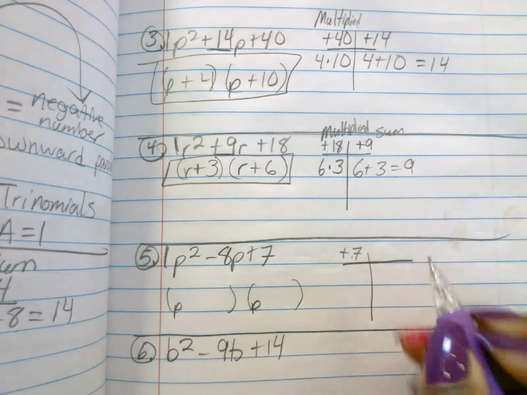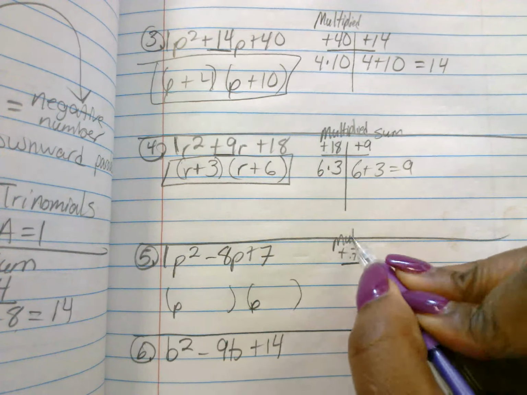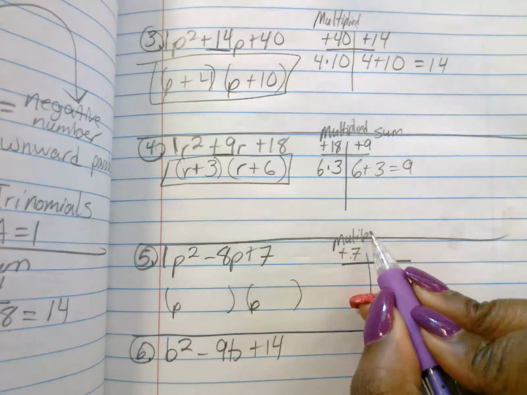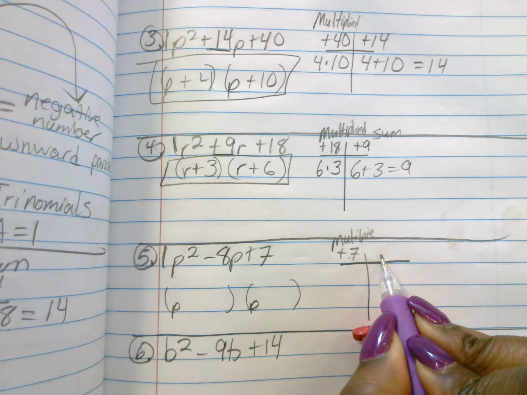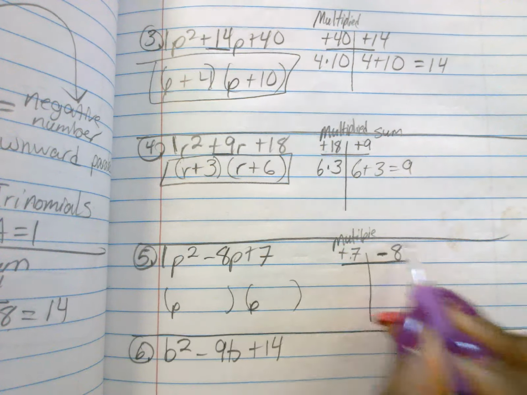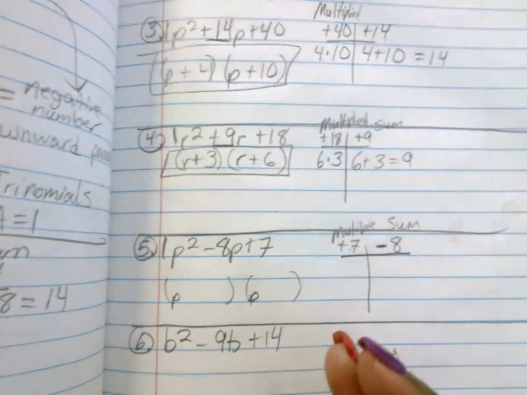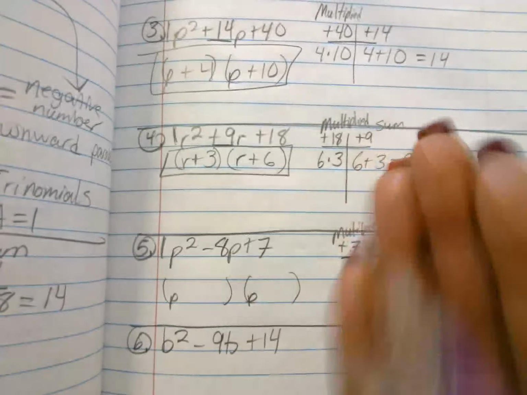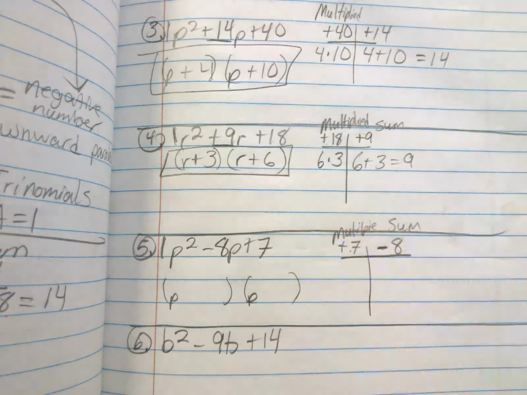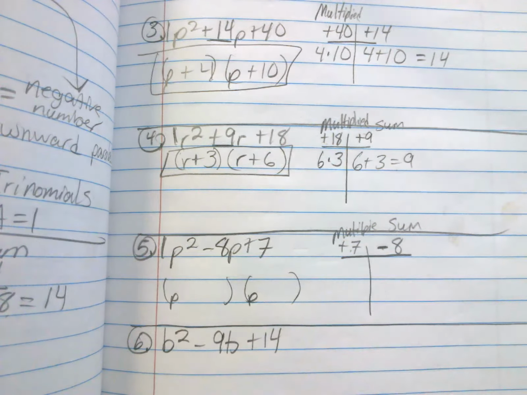+7. And we're going to think what two numbers can be multiplied to give us what number we're going to put here. -8. Okay? So we got to think what two numbers can we multiply together, sorry y'all, to give us that +7, but when we add, we get a -8.